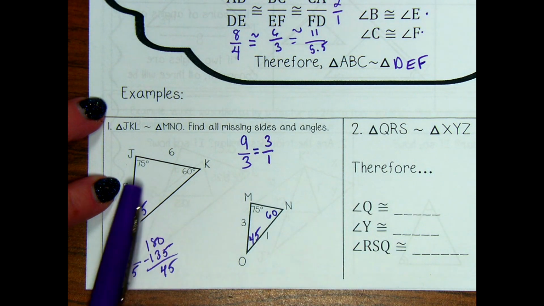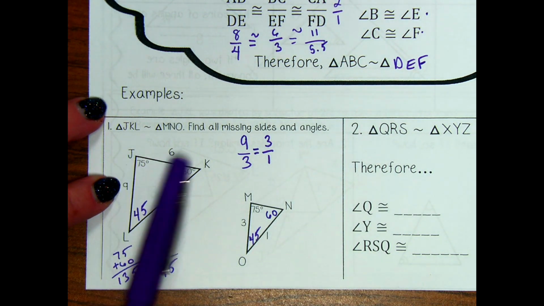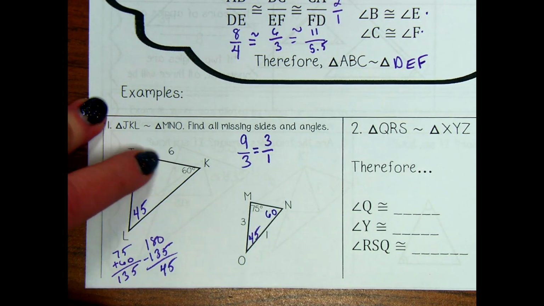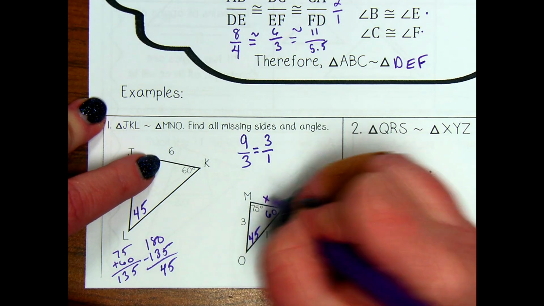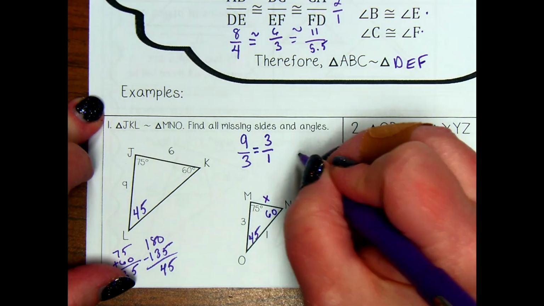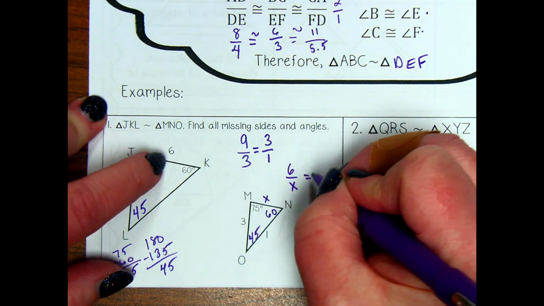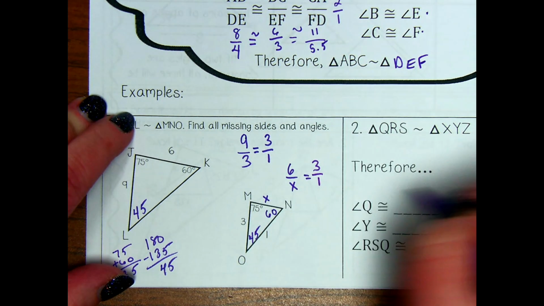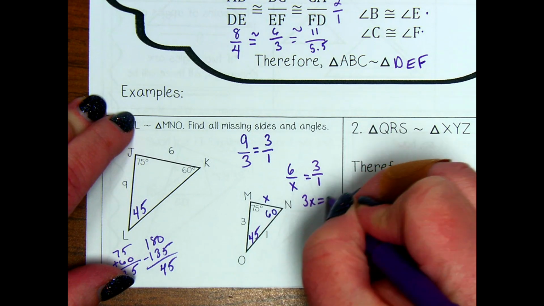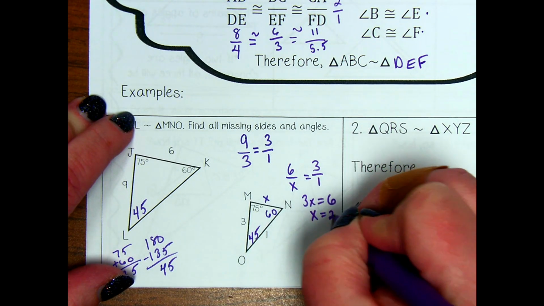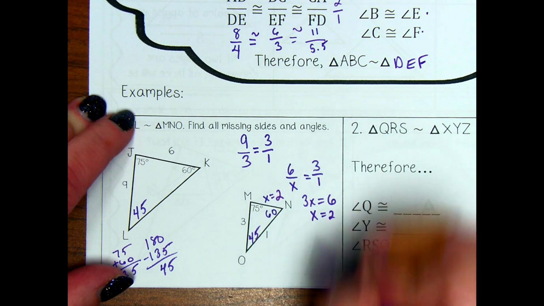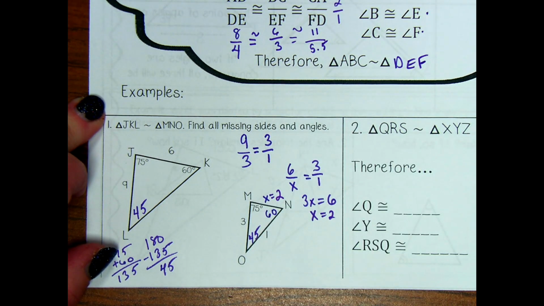So I know that if I'm going from JK to MN, I'm going to call this X, and I can say 6 over X is equal to 3 over 1. So therefore my missing side is 2. And I can call it X, Y, Z, Q, question mark, it doesn't matter.